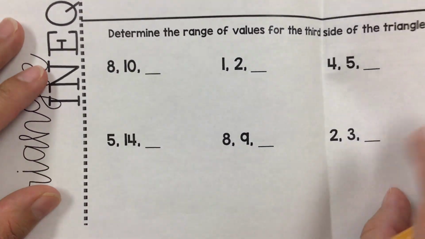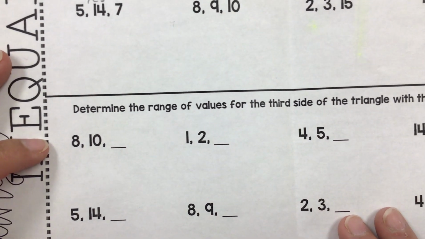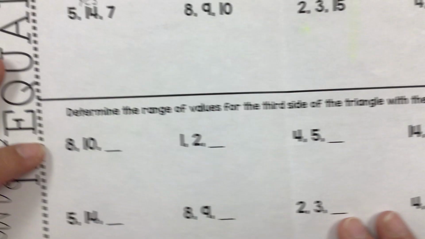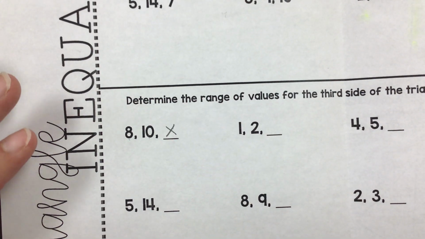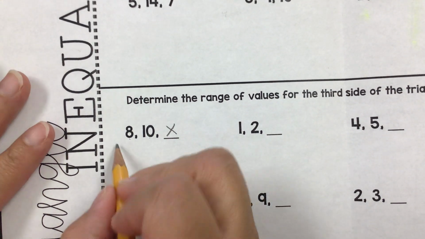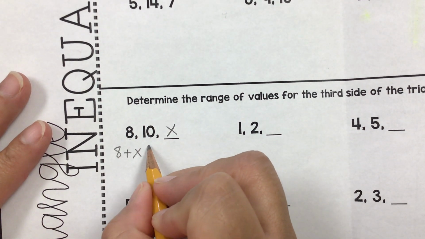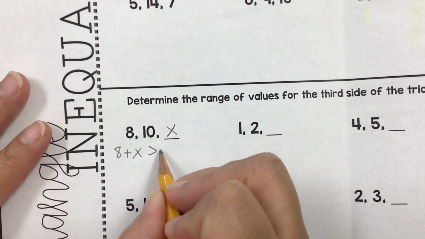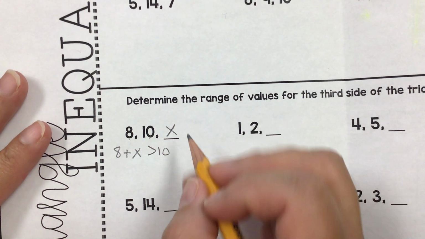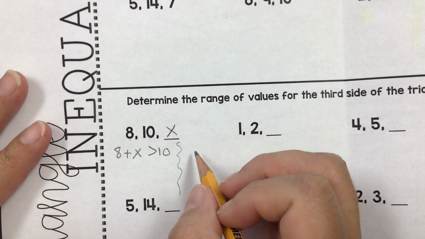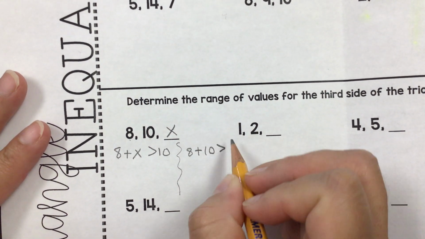All right, let's do some practice. Determine the range of the values for the third side of the triangle with the given sides. So we have 8, 10, we're missing the third. We're just going to get the smallest with the x and set that greater than the third side, which is 10. And then the other one would be the two given sides, 8 plus 10, and that's greater than x.